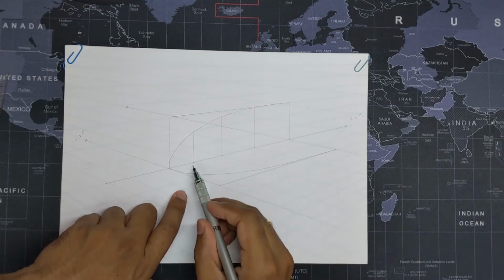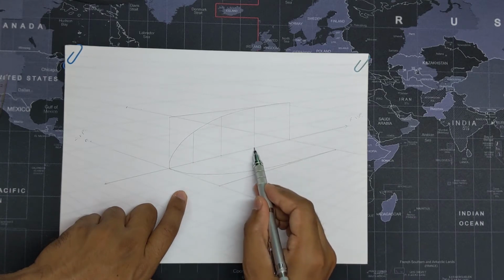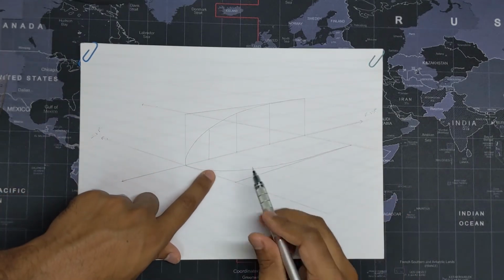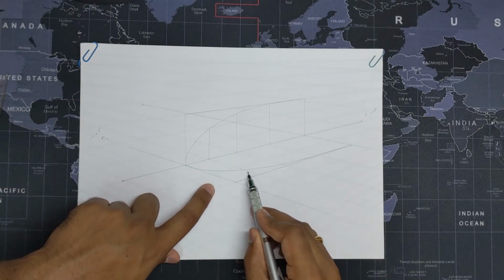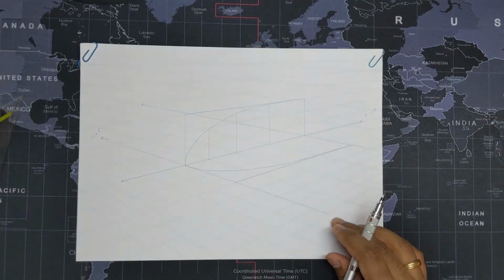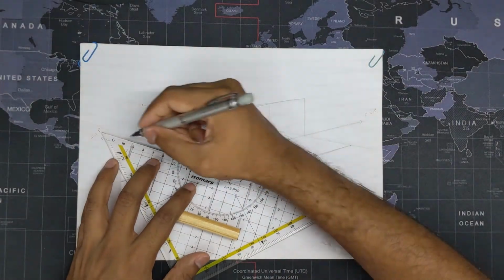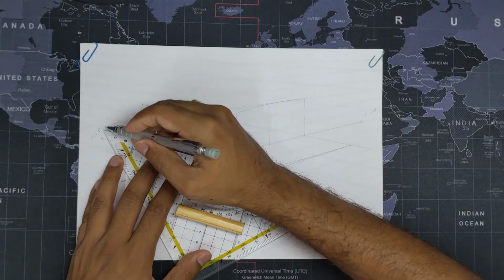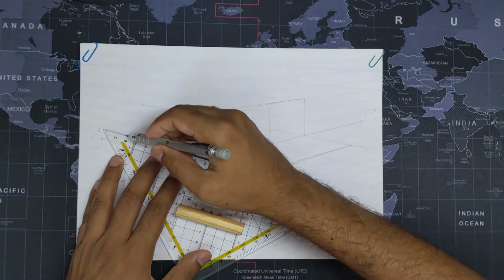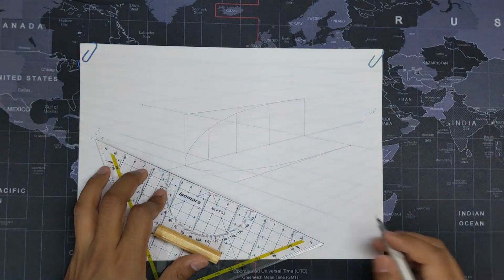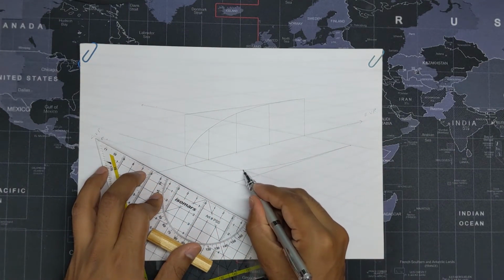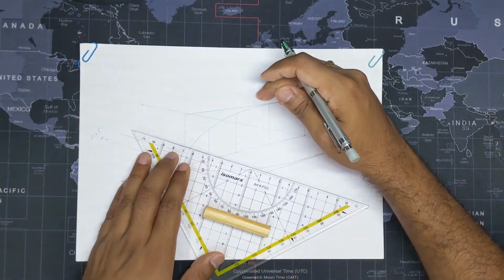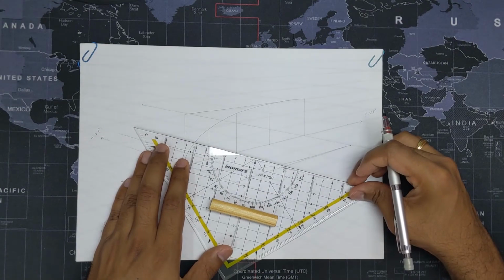Now the next step is take these 3 points and draw lines to the left vanishing point so that they will intersect the top view. And this line is intersecting here, and repeat the same process for the other 2 intersecting points as well.